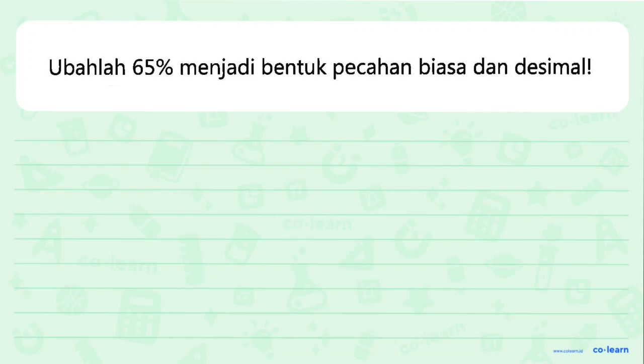The question is to convert 65% to a simple fraction and a decimal. Well, we first need to know that percent means per 100. So here, co-friends, since we have the problem 65%, we write it down as 65%, which is the same as 65/100.